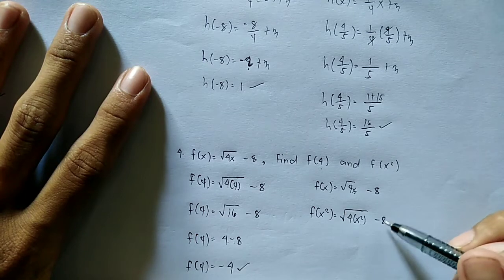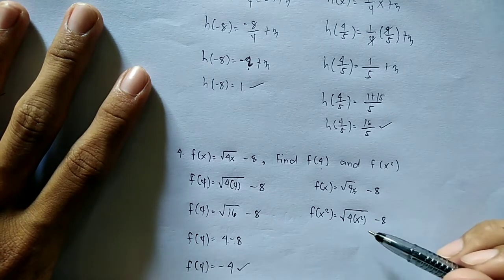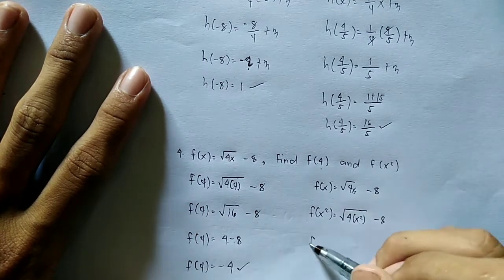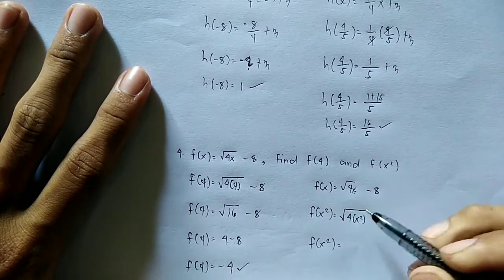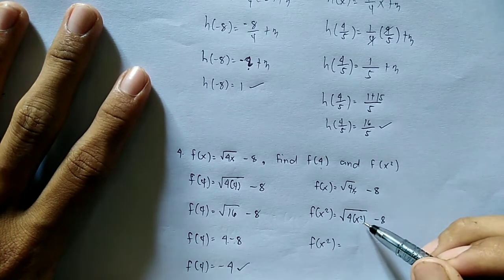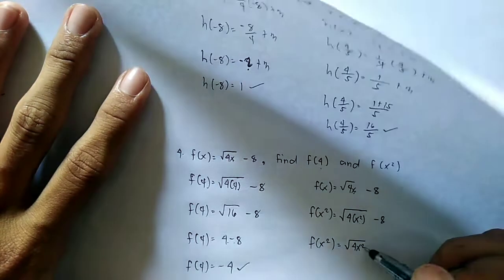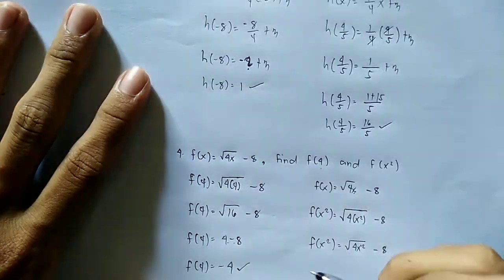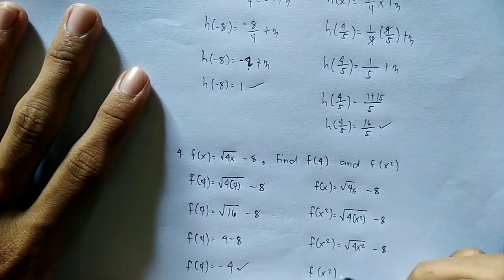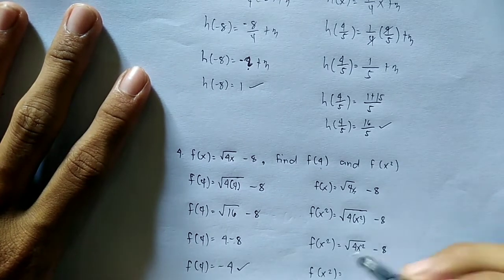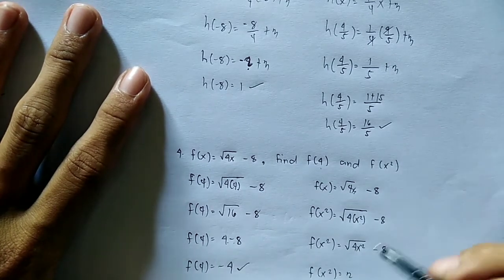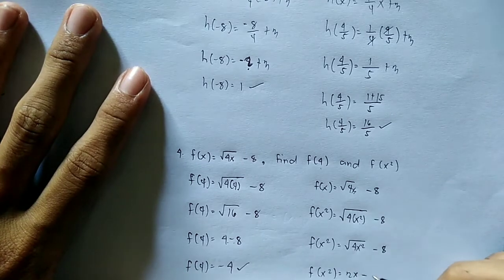So f of x squared is equal to the square root of 4x squared, minus 8. Then we have the square root of 4, that is 2, times the square root of x squared, that is x, minus 8.